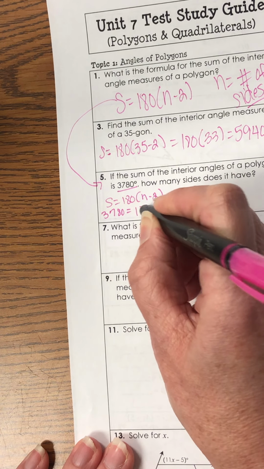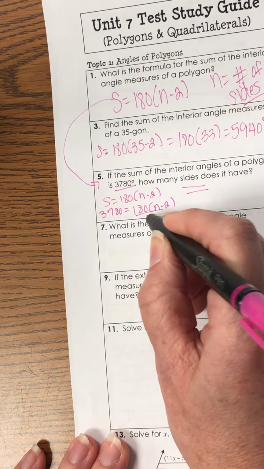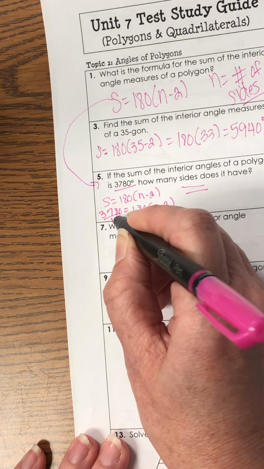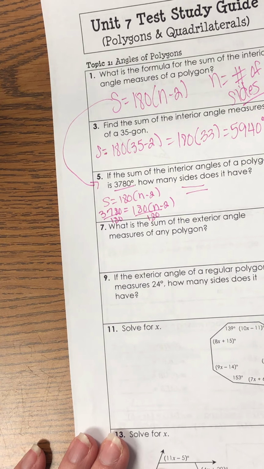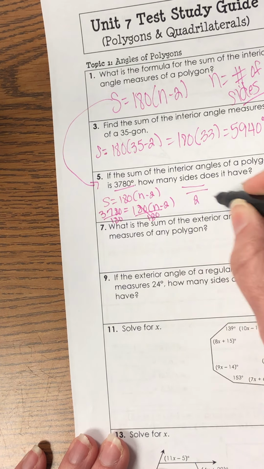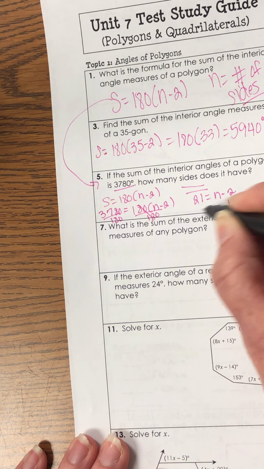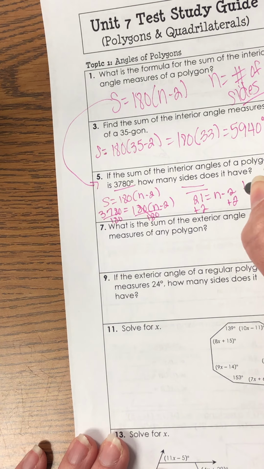Let's solve for n by dividing both sides by 180. 3,780 divided by 180 is going to give me 21. And when the 180s cancel out on the right, I'm left with n minus 2. Let's add 2 to both sides, and we'll get n is equal to 23 sides.